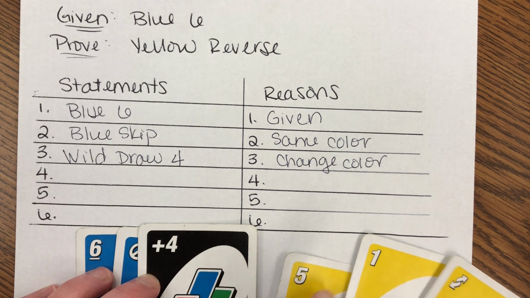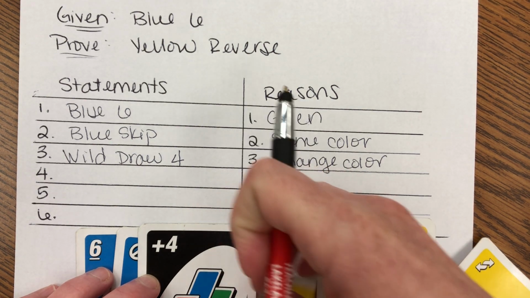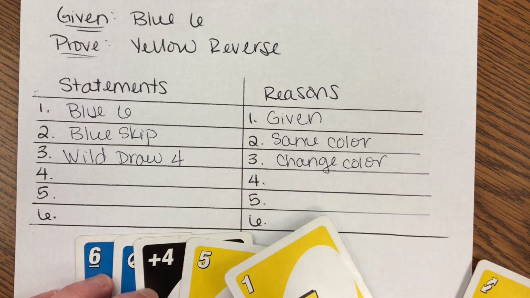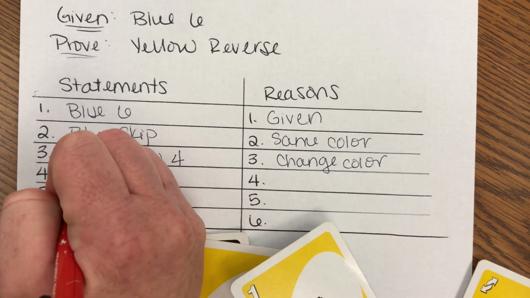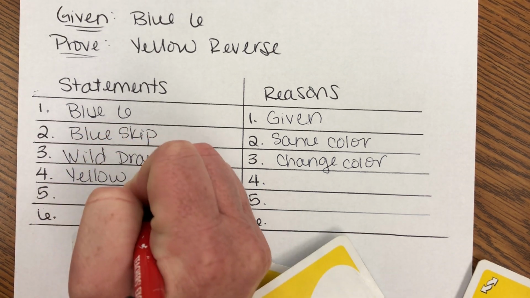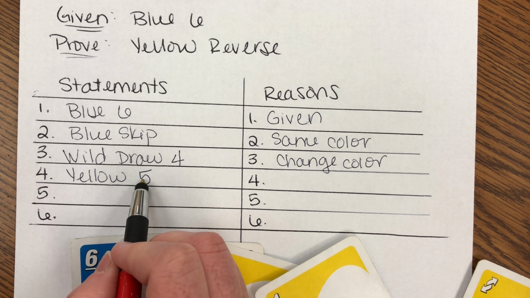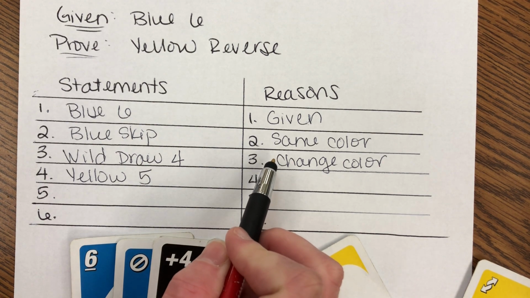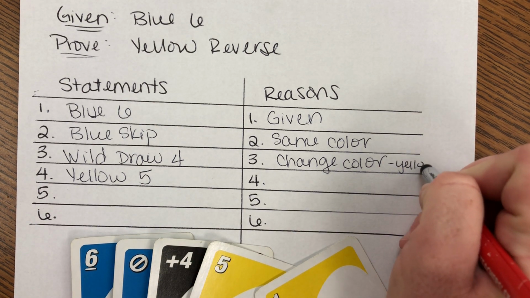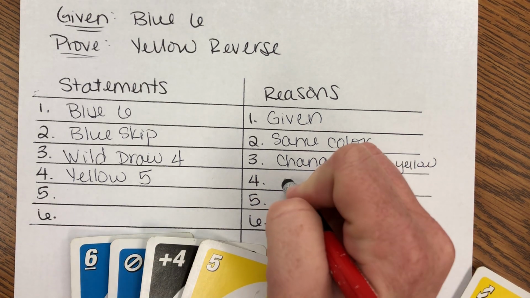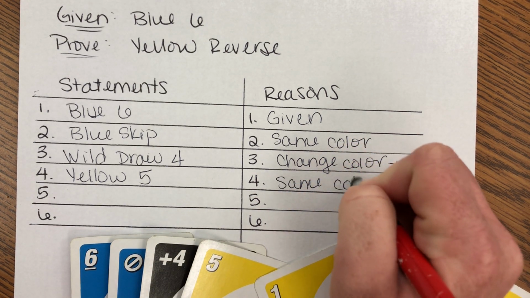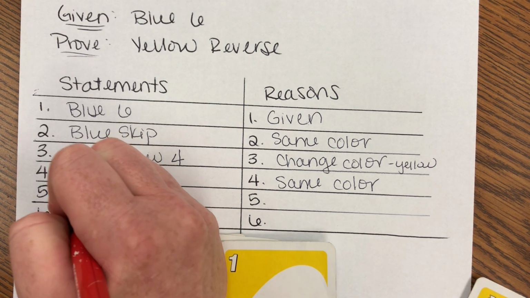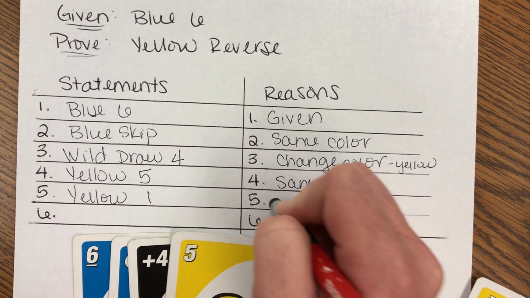Okay, then after I used that draw 4, I used a yellow card. And really, it doesn't matter if we would have used the yellow 5 or the yellow 1. I could have used either one. I started with the yellow 5, so I'm going to put that down. Why did I use the yellow 5? Because I had changed my color up here to yellow. That's what I used the draw for. I changed it to yellow. I can even put that: change color yellow. So then I use the yellow 5 because it's the same color as what I changed my color scheme to. After the yellow 5, I use the yellow 1. Again, because it's the same color.